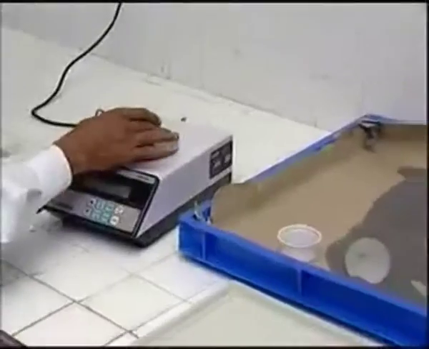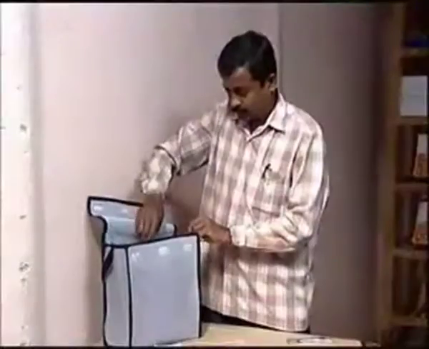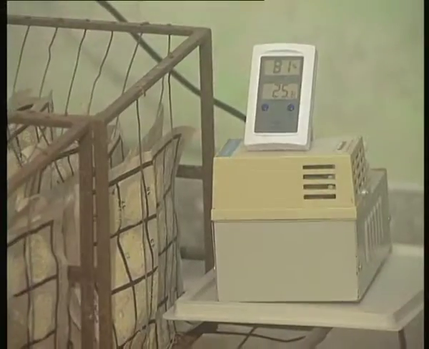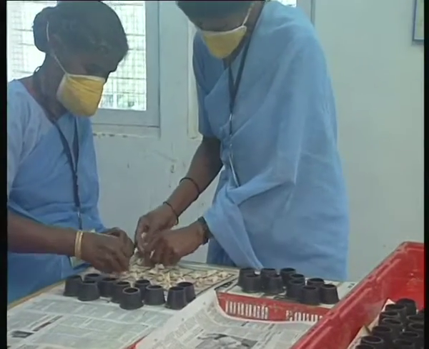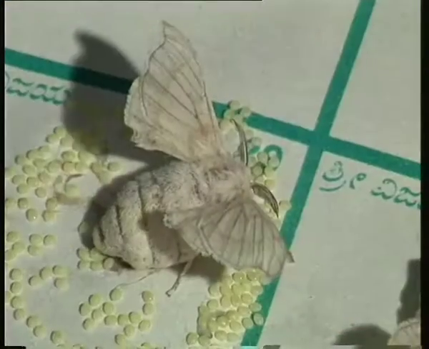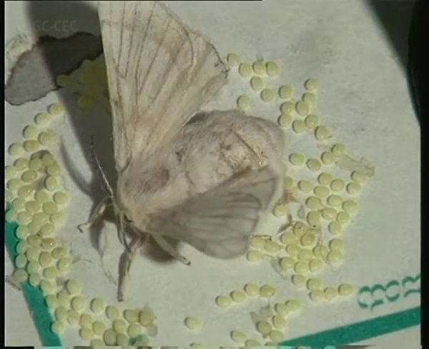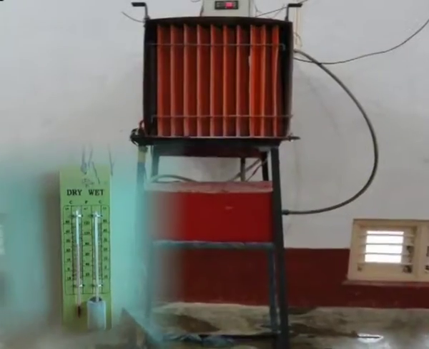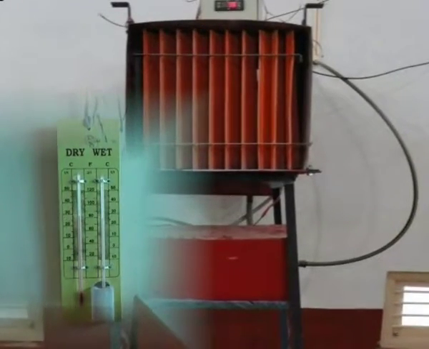Quality seed is the backbone of the sericulture industry. Management of seed production, disease-free eggs, transportation and incubation play an important role in egg production. It is very important to incorporate the present scientific system to produce quality eggs, right from seed crop rearing to egg production. Temperature, light and humidity play a major role in egg production.